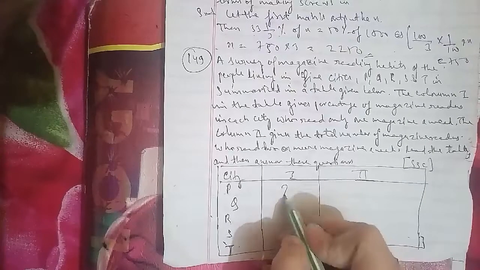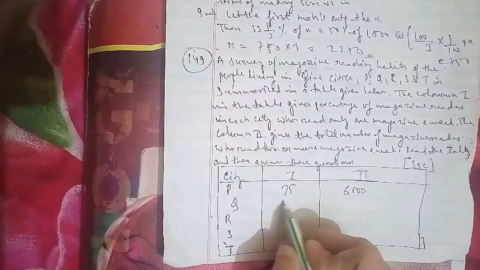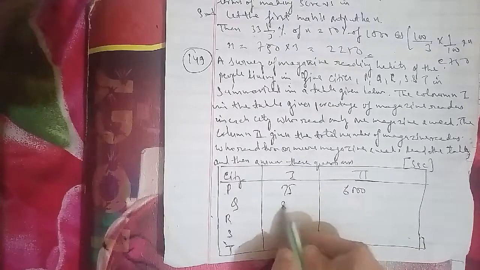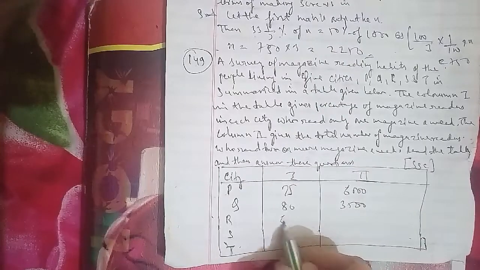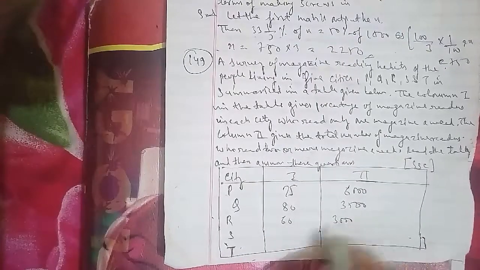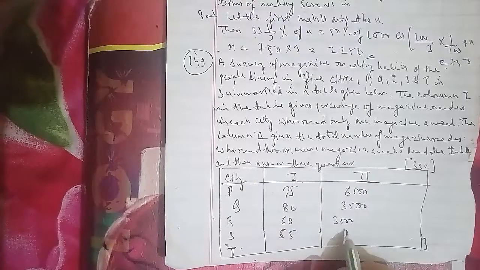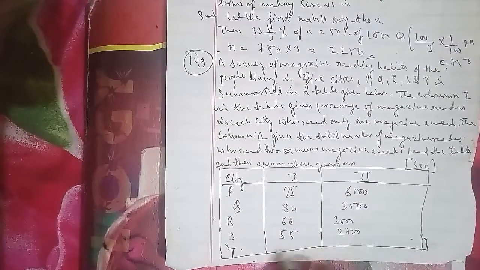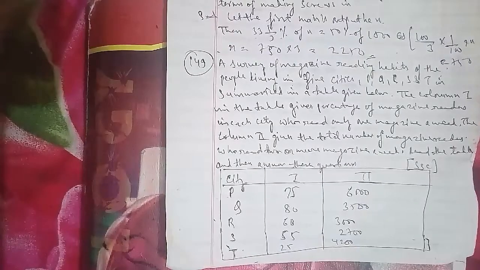For column 1 we have 75, and column 2 is 6,000 for P. For Q it is 80 and 3,500, then 60 and 3,000, then 55 and 2,700, then 25 and 4,200.